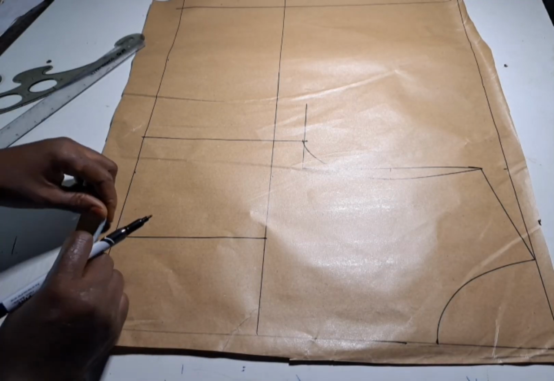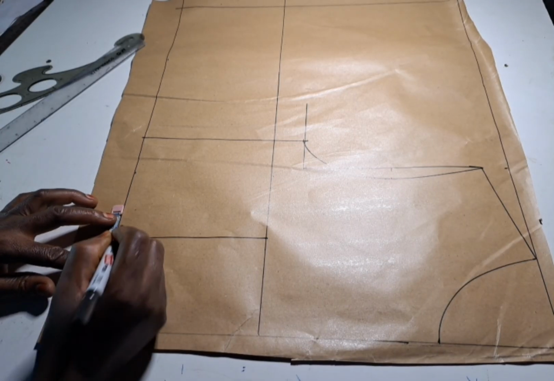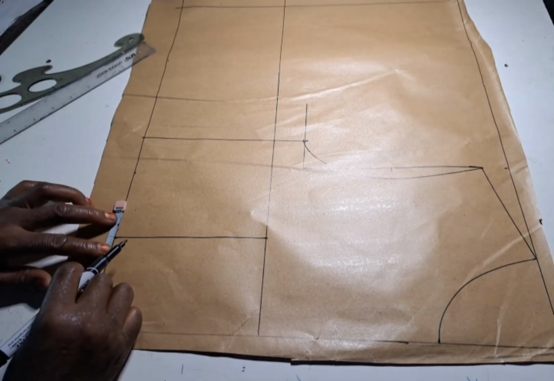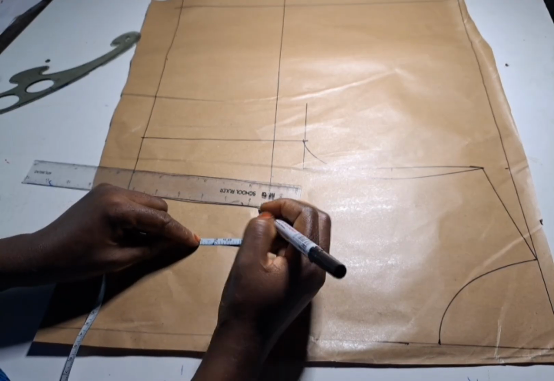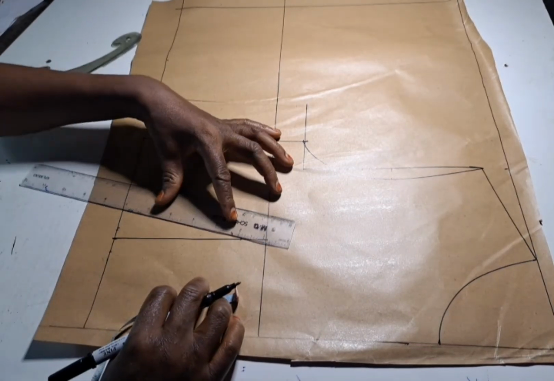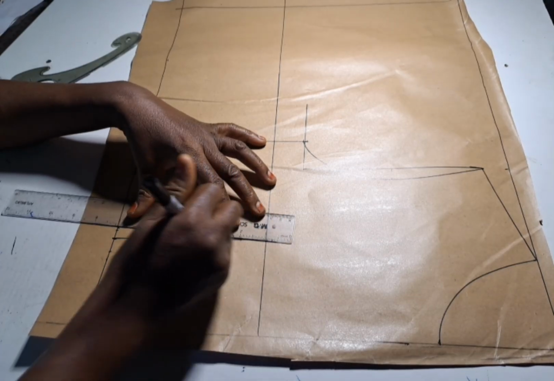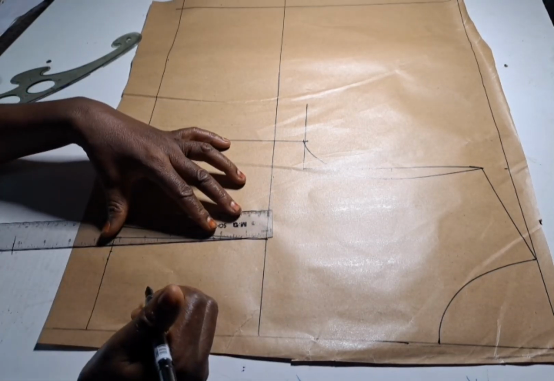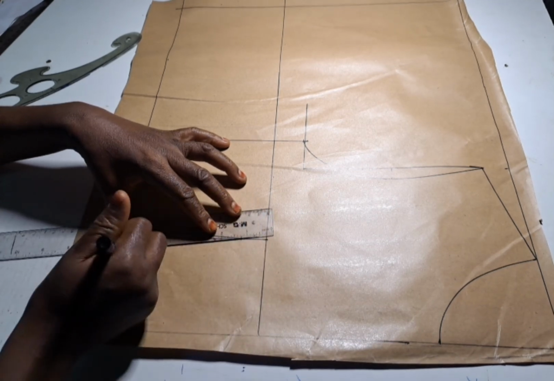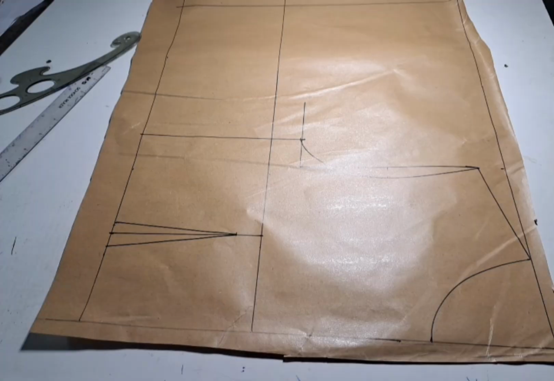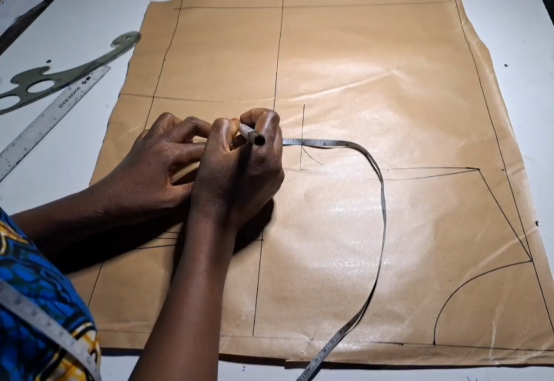Now I'll go back to my waist and mark the dart leg. Now I remember I added 1 inch to my waist, so that 1 inch is serving as my dart, so I'll mark half inch. Now to connect the dart, I'll drop down from the bust point with 1 inch, then I'll connect my dart to the waistline. Now you can see the way I'm connecting it to the waistline. Now I'm done connecting.